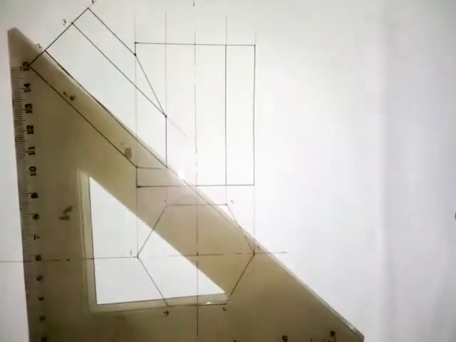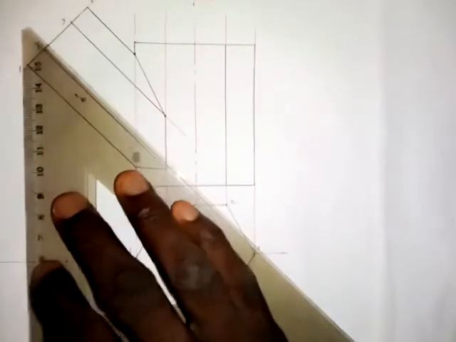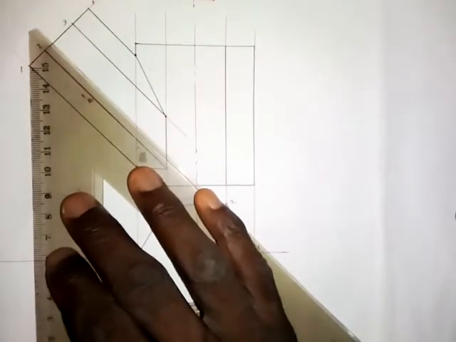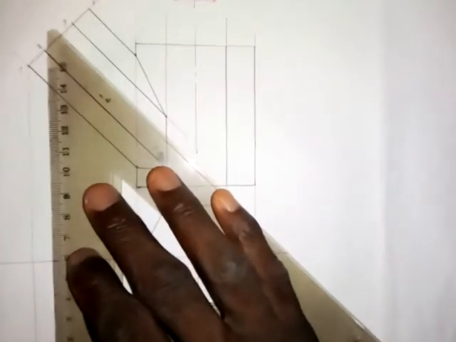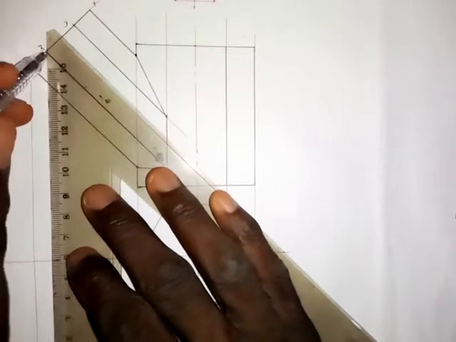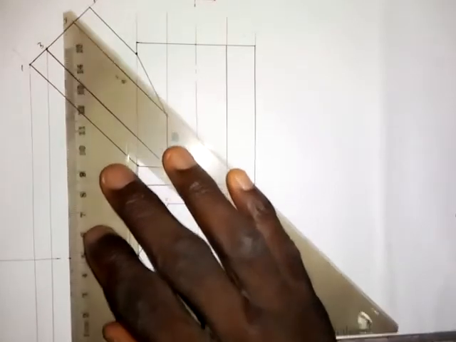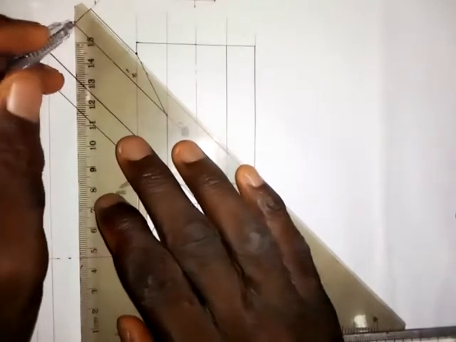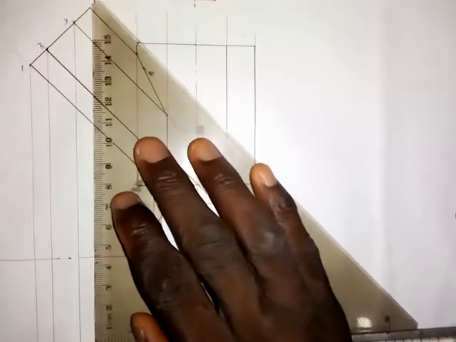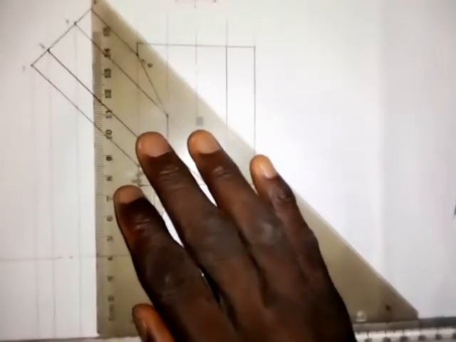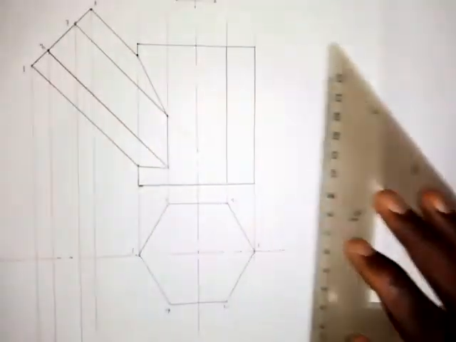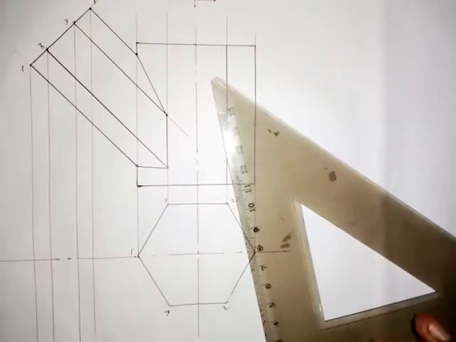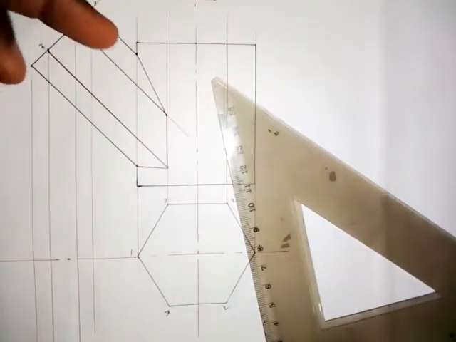So what you need to do is that from this point, draw a vertical line, and from this point draw a vertical line like this. So from this point draw a vertical line, and from here also draw a vertical line like this. Okay, now for all these vertical lines that we have drawn, I'm also going to replicate what I did here.